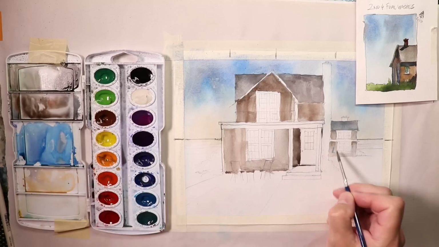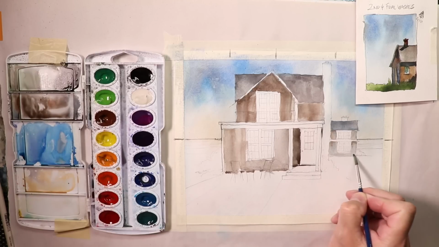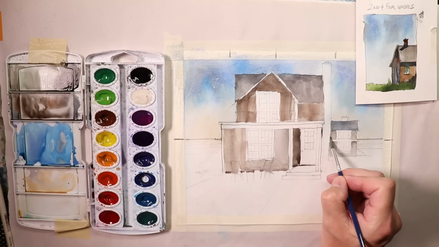A little bit of blue, just a tiny bit of blue mixture. And it kind of makes it feel like it's set back a little bit.